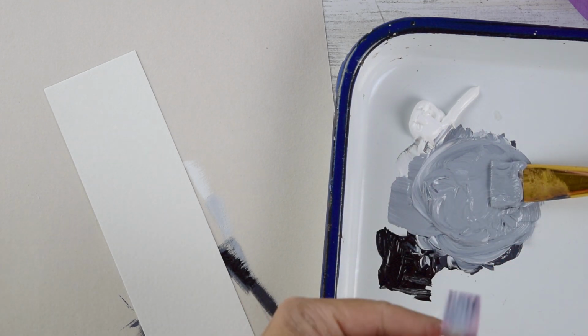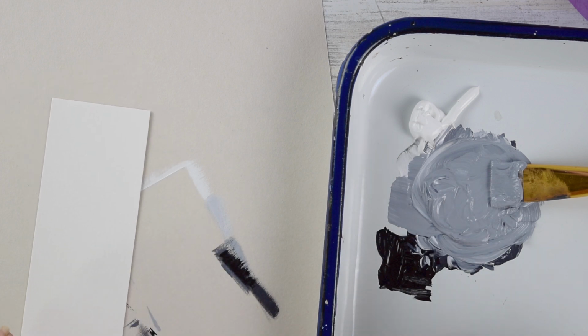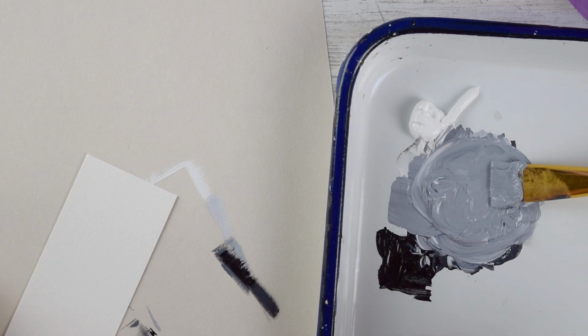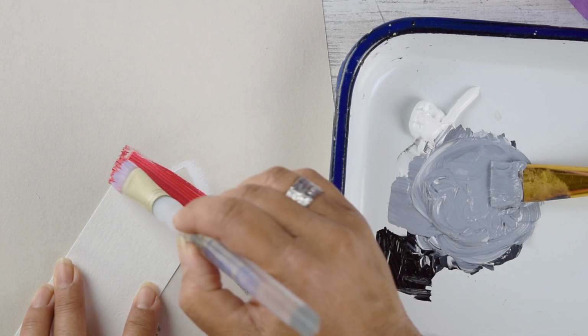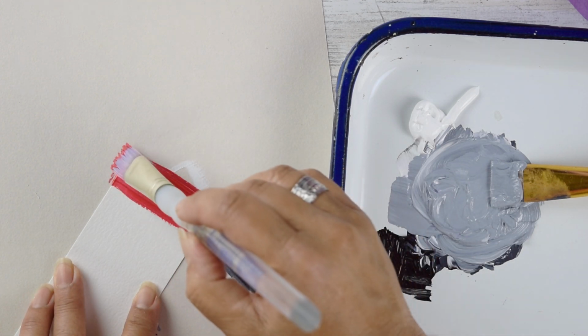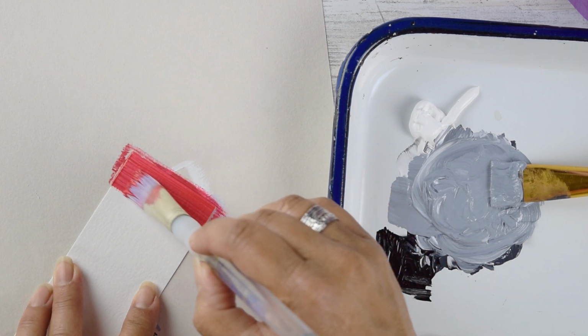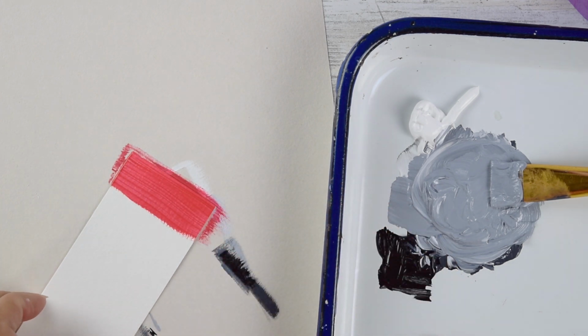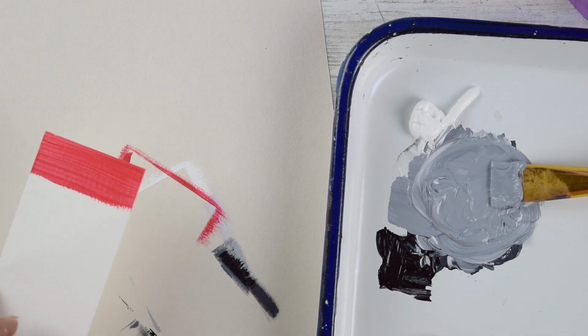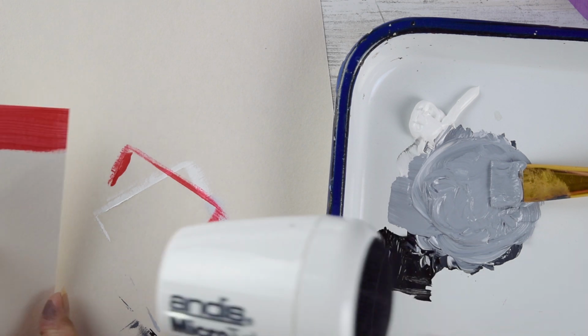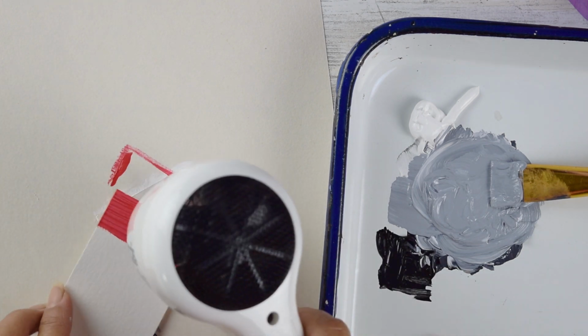And then I'm going to get a new brush for my red. So we're going to start out with 100% hue, which is 100% red. Now you could do this with blue, but for this example I'm going to do red. So I'm going to paint my first swatch with 100% red. And if you'll notice, there's a translucency to this red, so I'm going to take my dryer and dry that first coat.